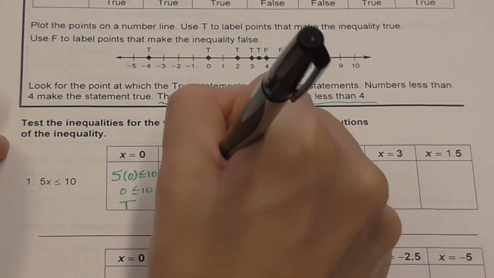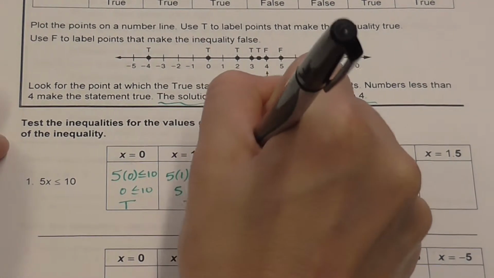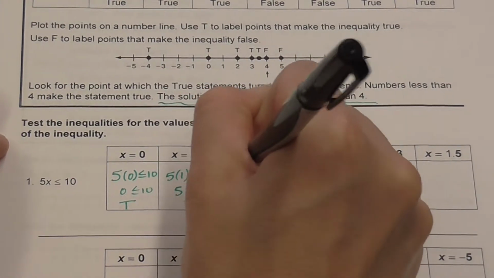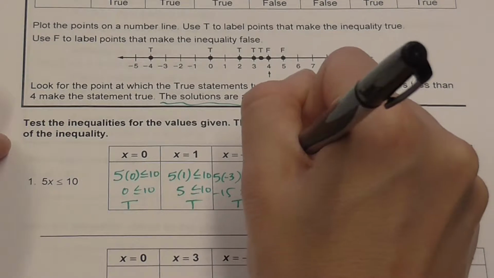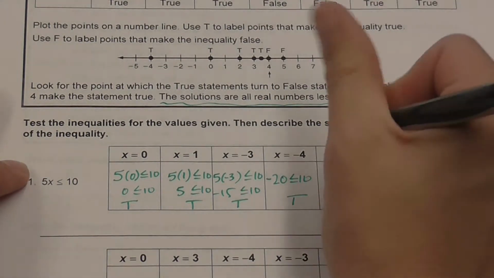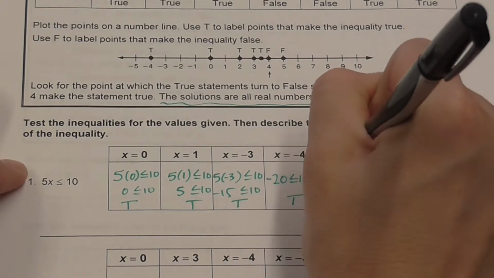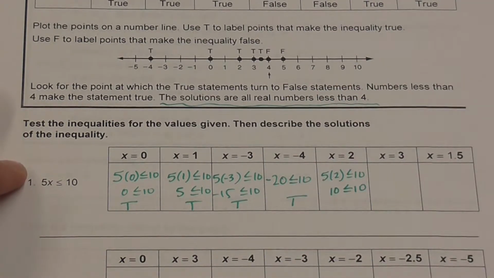Is 5 less than or equal to 10? That's a true statement as well. 5 times negative 3 is negative 15, which is less than or equal to 10. That's true. This would be negative 20 is less than or equal to 10. That's true. If I plug in 2 though, 5 times 2 is less than or equal to 10. That's 10 is less than or equal to 10. Well, is that true or false?